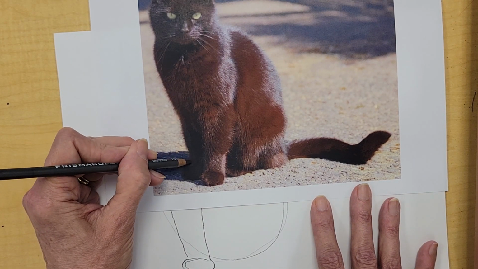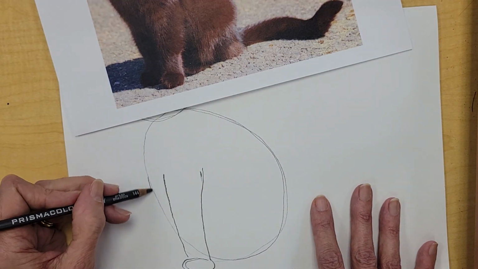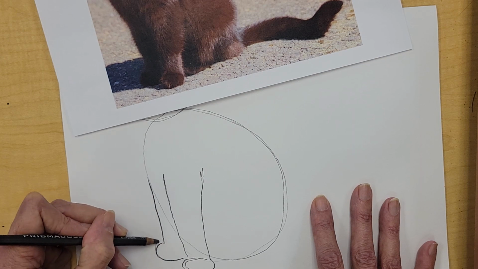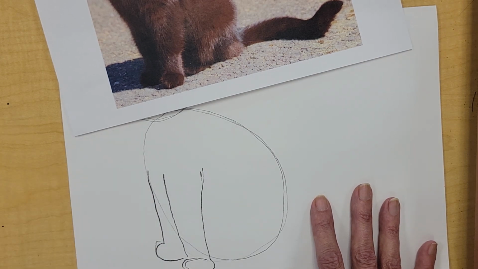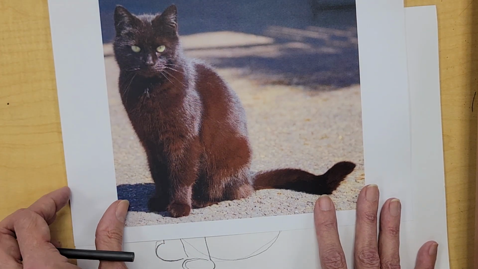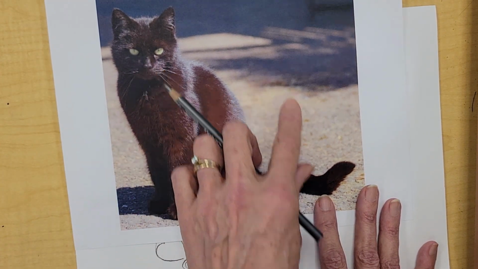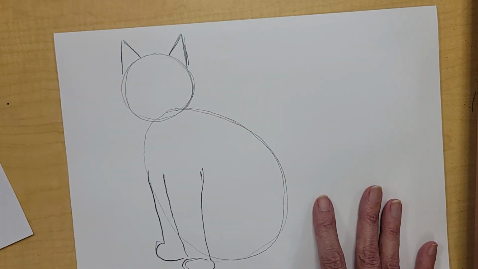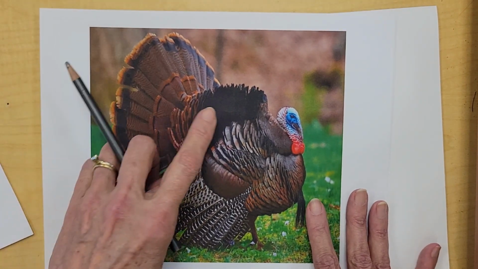Oh, this one's hard to see. It's in the back. It's very dark. It has another leg and another little paw back here. Remember, I'm just sketching, so it doesn't have to be perfect. I'm going to save the details of the face for later because I want to make sure I combine my animals so I'm making a new imaginary animal.